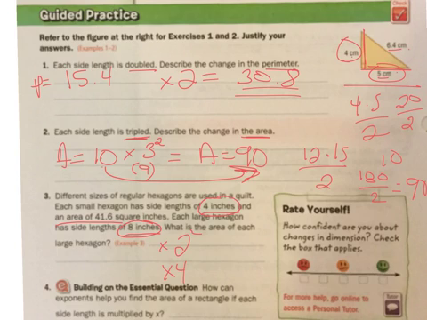Okay, so all I got to do is take my area, 41.6 times 4, and I'll get my new area. And 41.6 times 4 is 166.4 inches squared. All right.